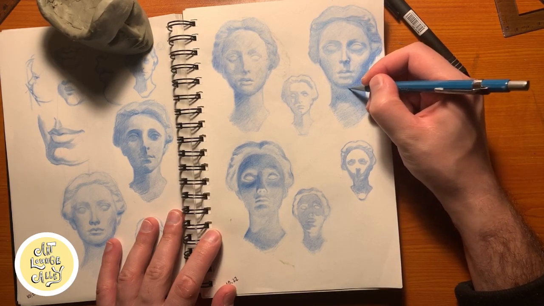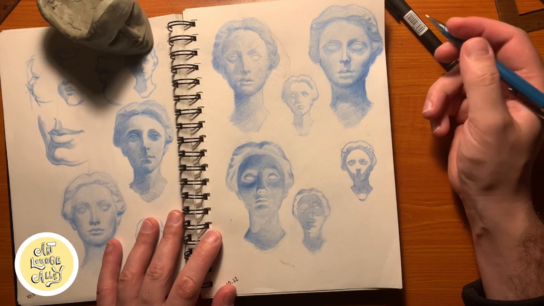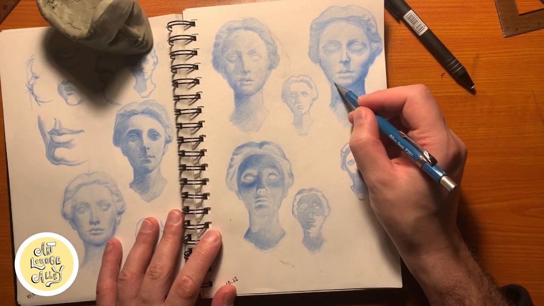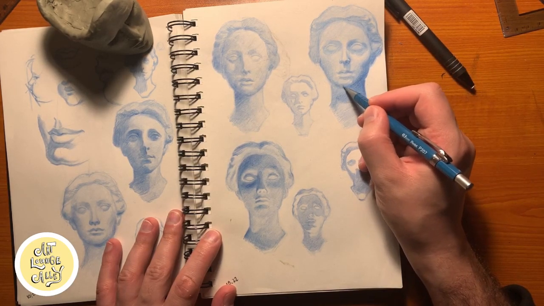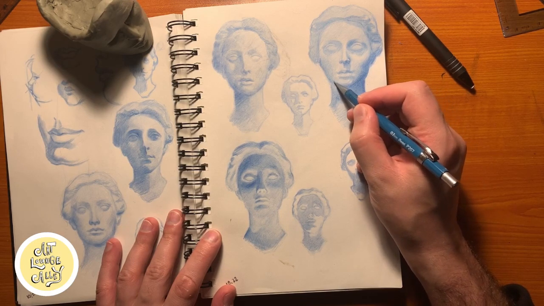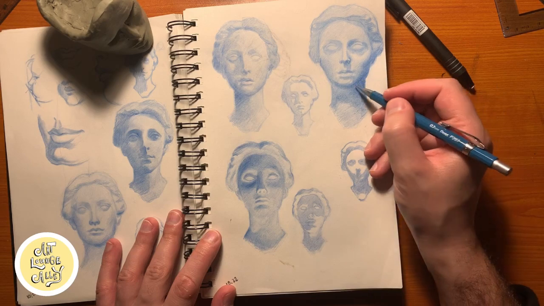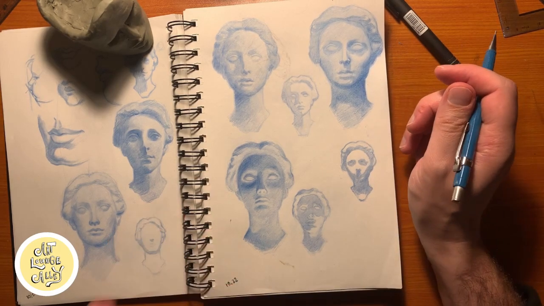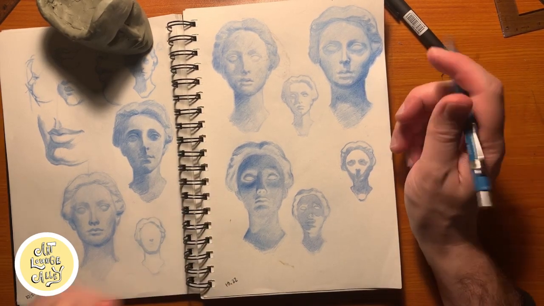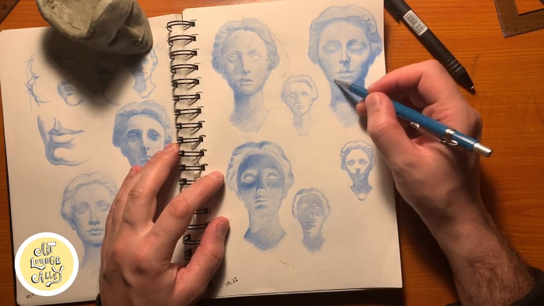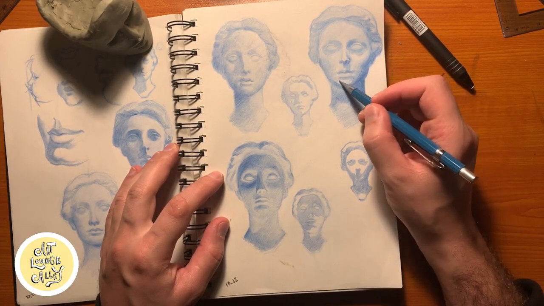Just a little bit more detail here. I'm gonna call it the end of the stream. Okay, maybe just a little bit more underneath the chin.